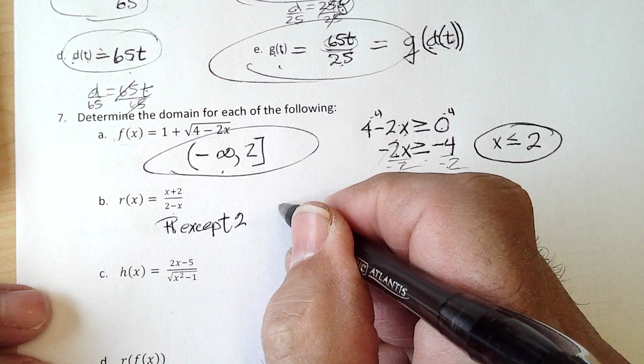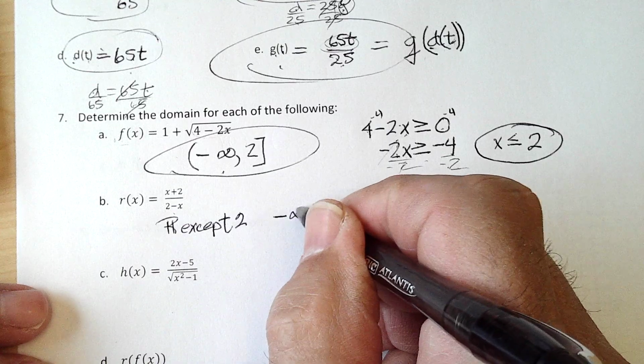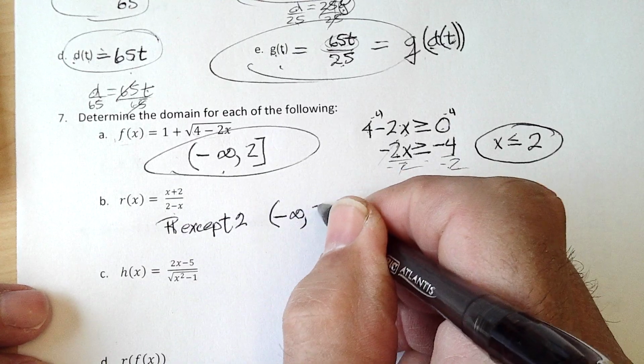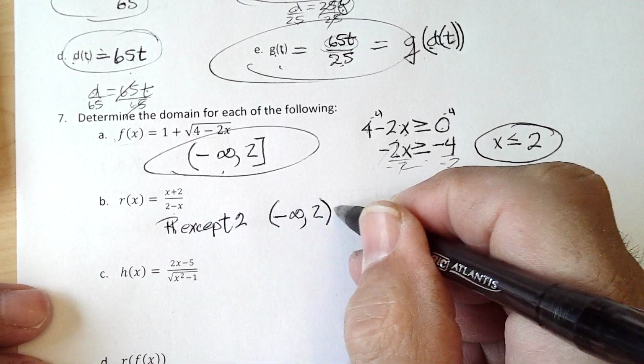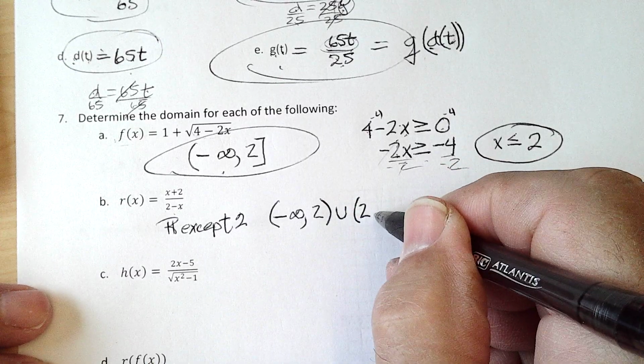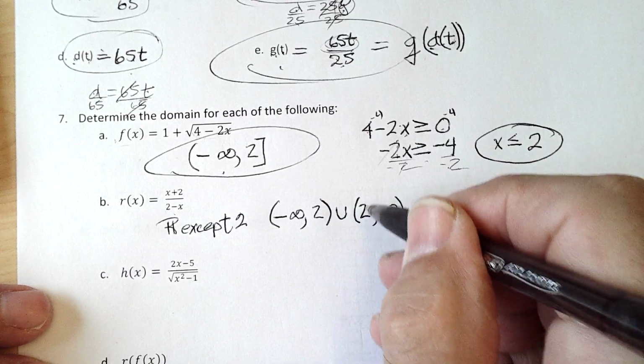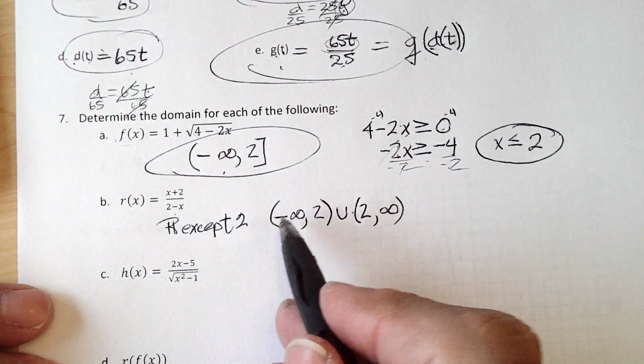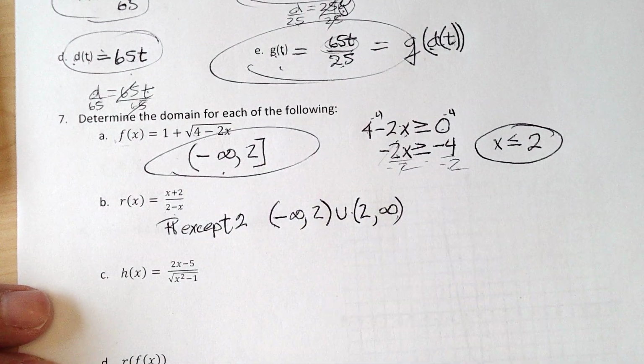Now, if I want to do interval notation, it would be from negative infinity up till 2, not including, union from 2 to infinity, not including 2. Infinities are always open.